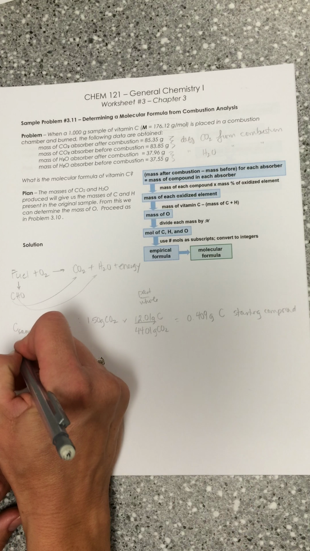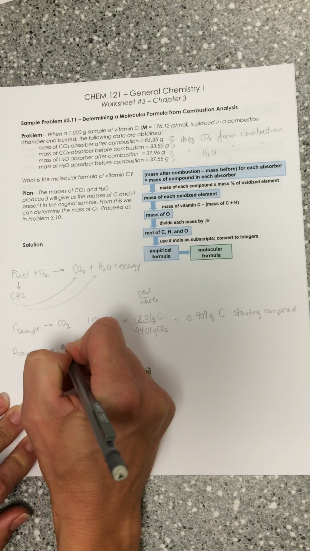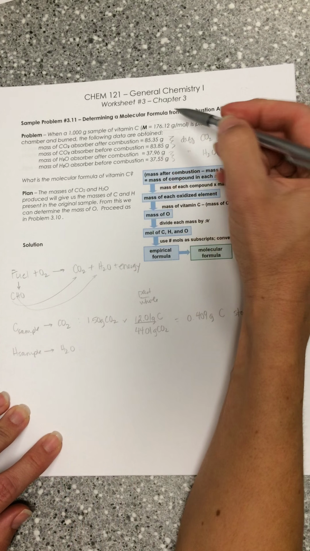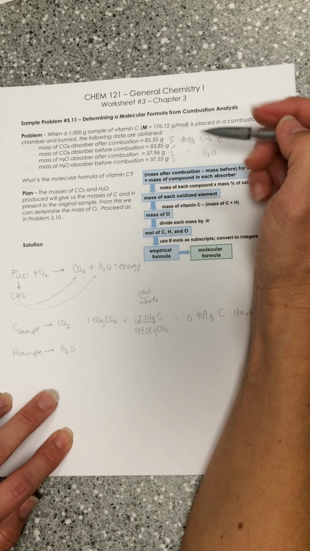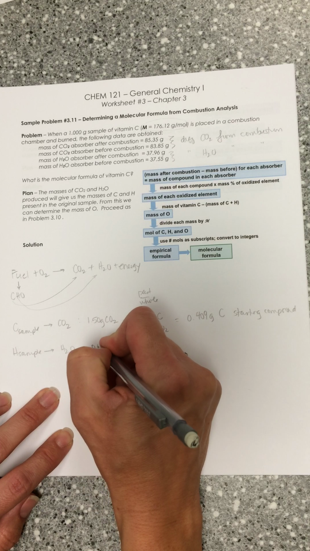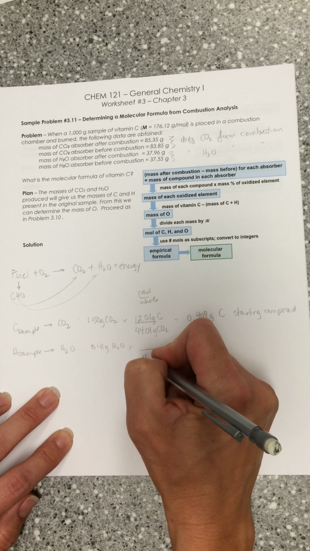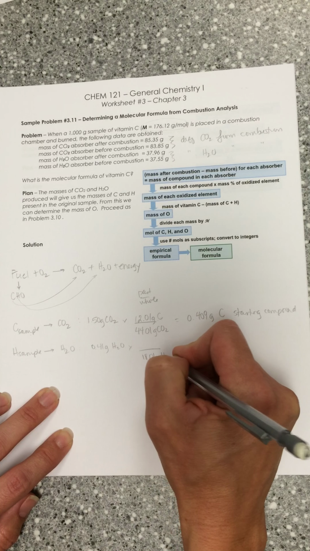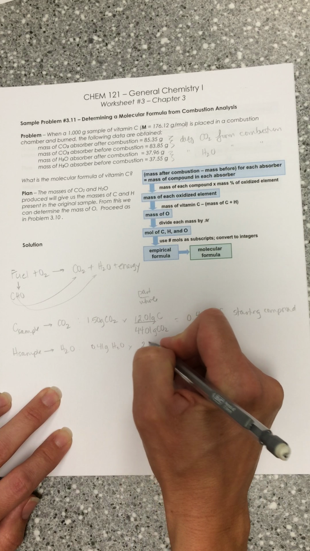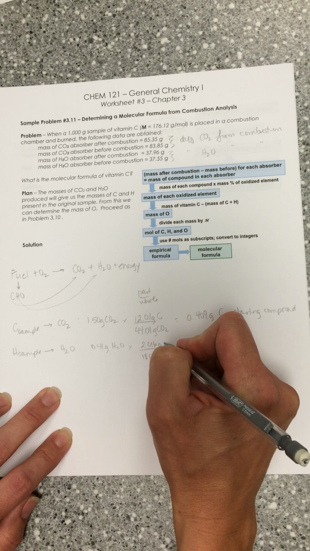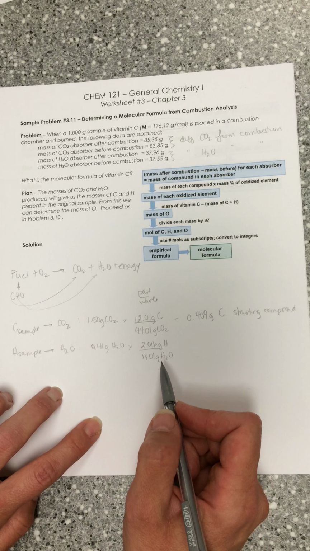What we're going to do is the same type of analysis to figure out the hydrogen in our sample. And again, we're going to use our water data to do that. The difference between these two numbers is going to give us the amount of water produced from our combustion reaction, and that's 0.41 grams of water. We're going to do the same thing here. If we had 18 grams of water, again, that's 1 mole of water, we'd have 2.016 grams of hydrogen, really 2 moles of hydrogen. So maybe that's a good way to think about this too.